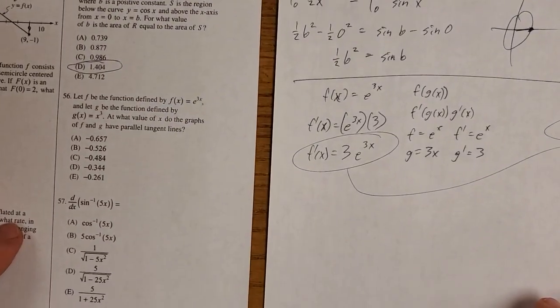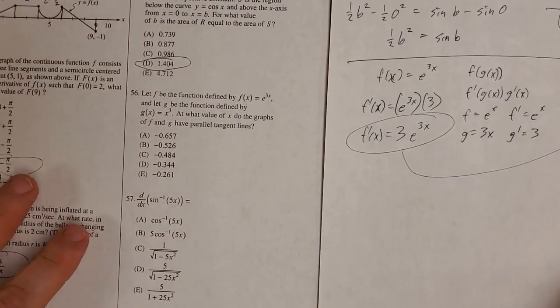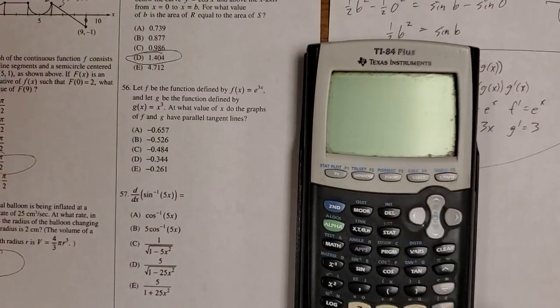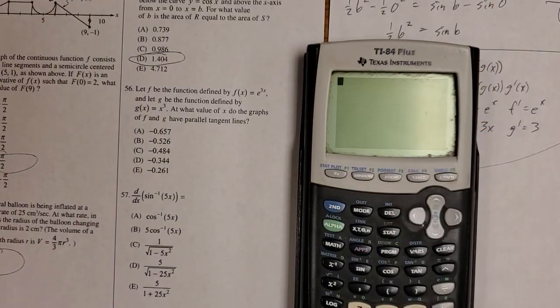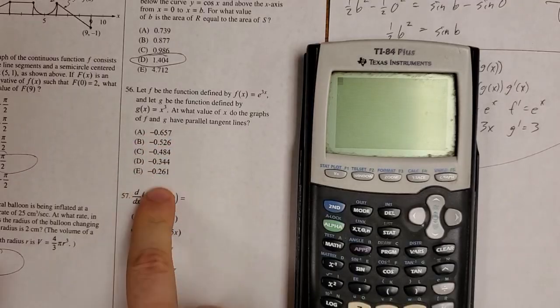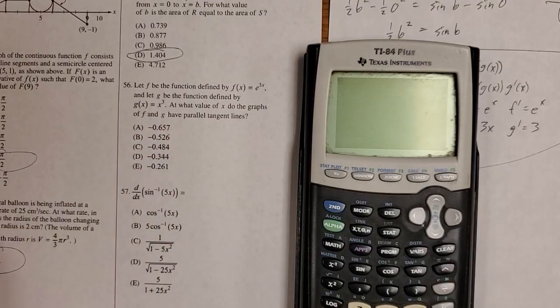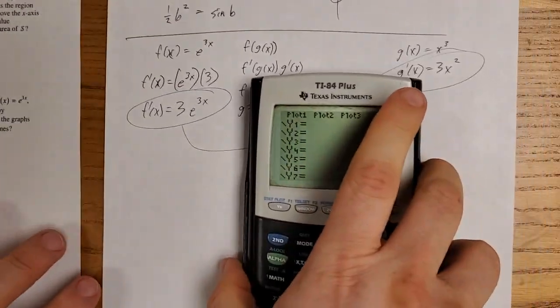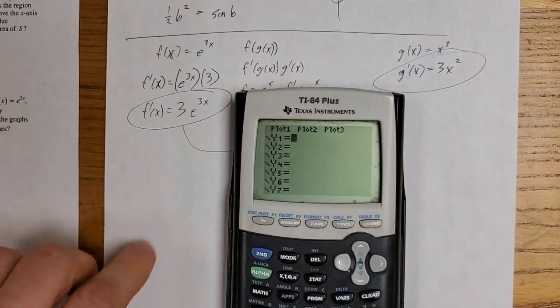There's not going to be a quick and easy way to solve that by hand, but we get a hint. We get all those decimal values, which means this is a prime candidate for using the calculator. So we are going to graph those two equations.